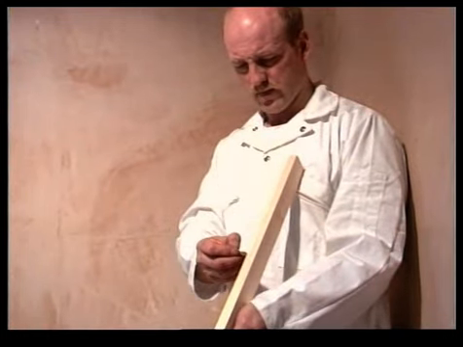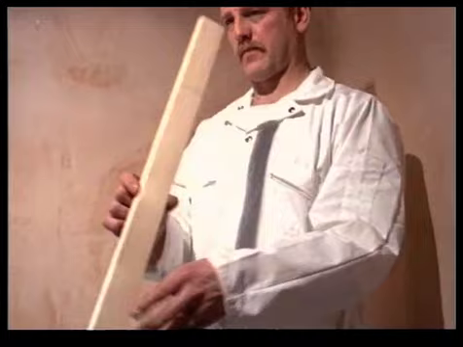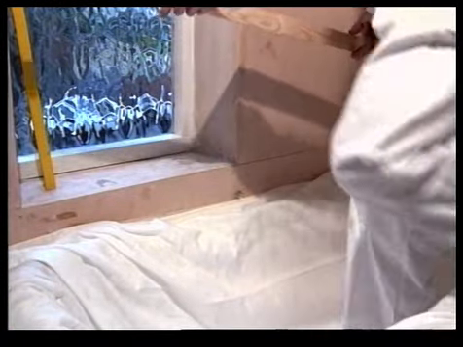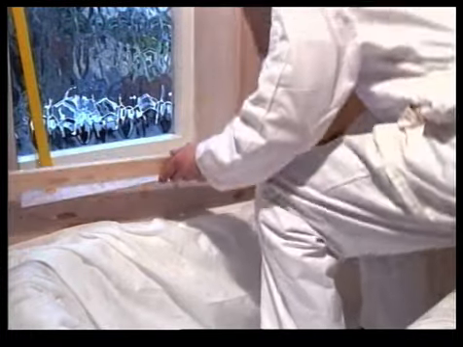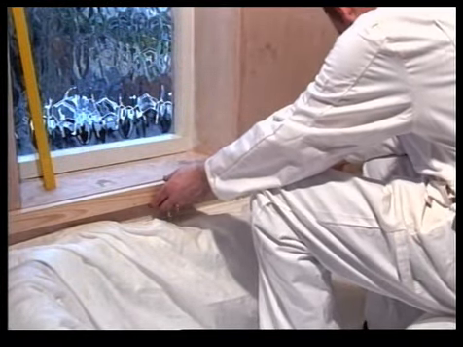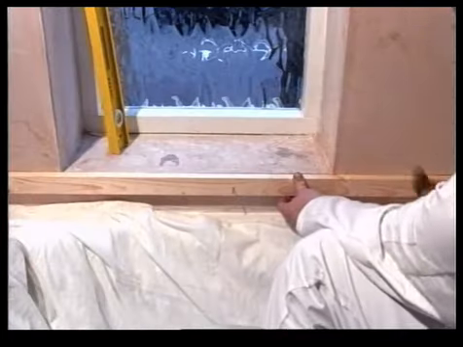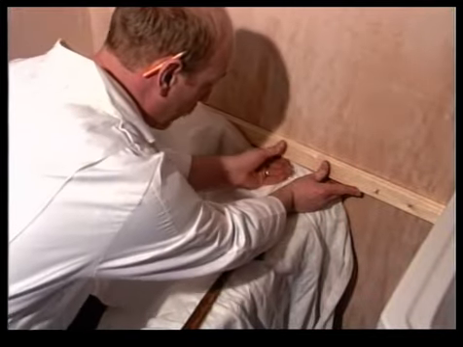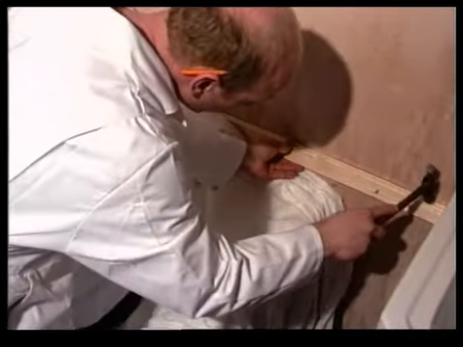Check for squareness and mark the truest edge. Now fix the timber to the squared line with nails and a hammer. Don't drive the nails completely into the wood, as they will need to be removed later.